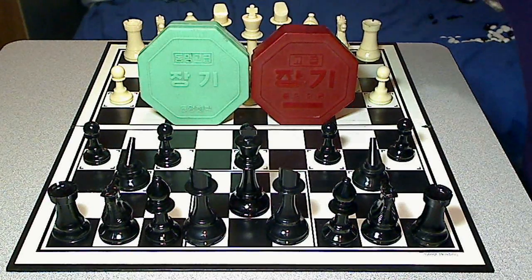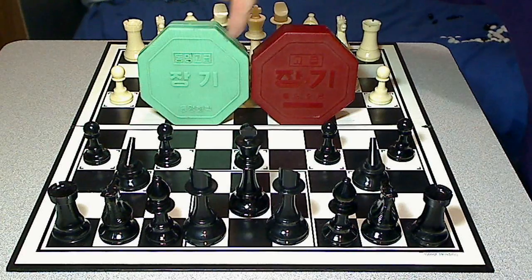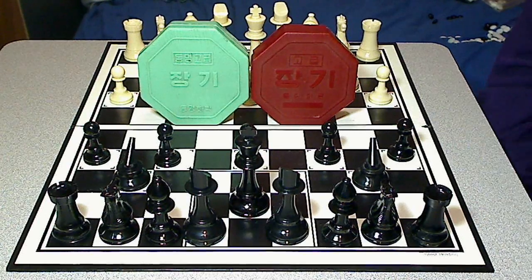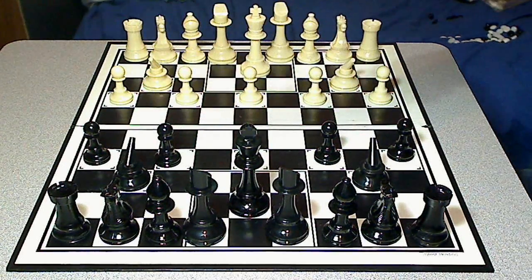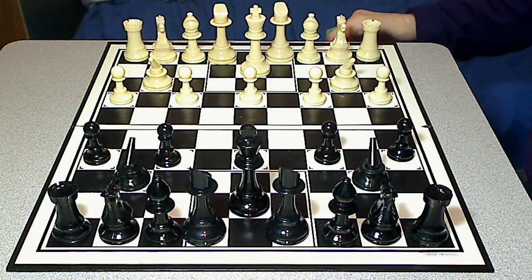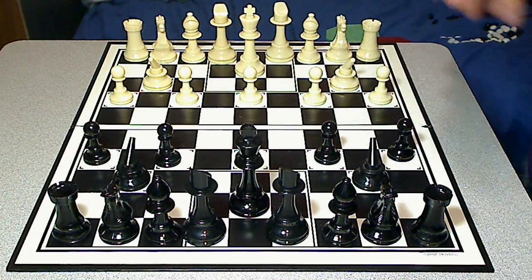And Jang means general, referring to this piece here. And Gi means strategy board game, so the name of the game means the general strategy board game. And it's noteworthy that the name shogi has the exact same meaning. Shogi is the name of the Japanese form of chess, but they're very different games, even though both are related to chess.